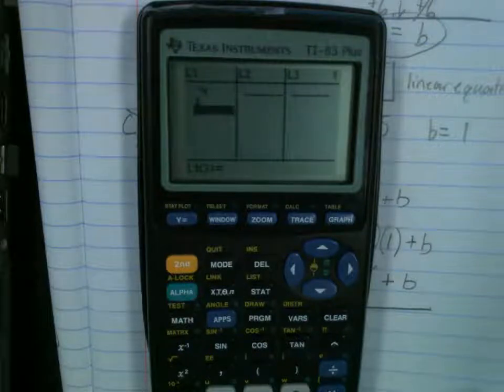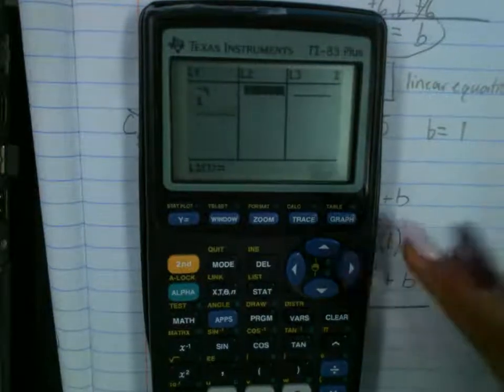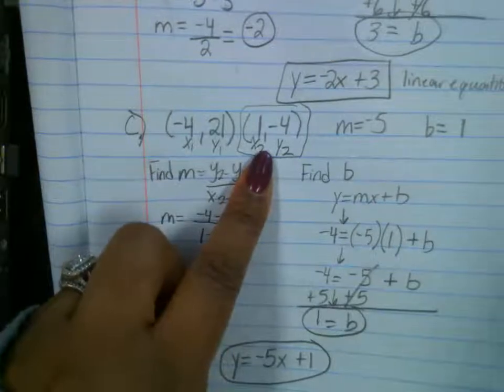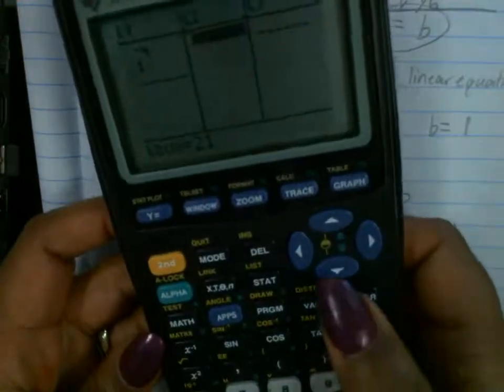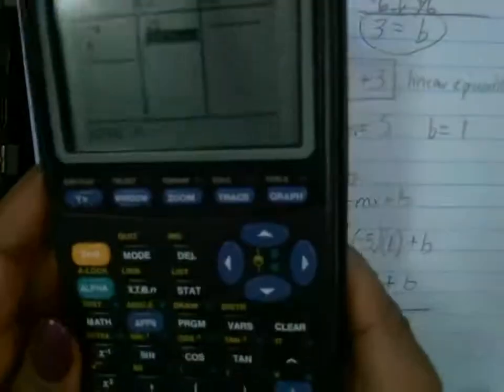Go to stat. All right, but go over and press. Then the y values: 2, 1, and then negative 4.